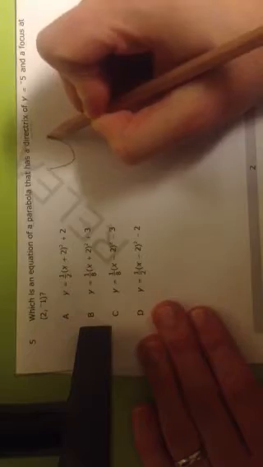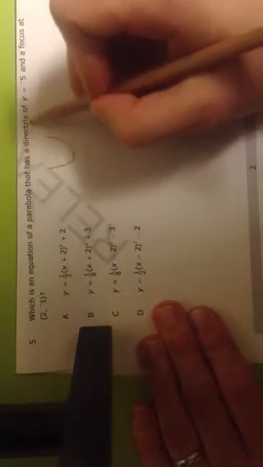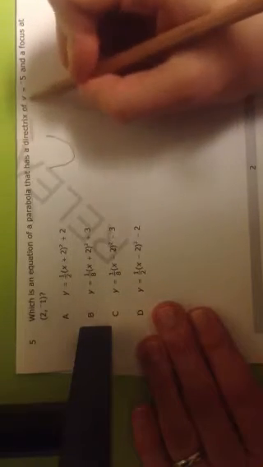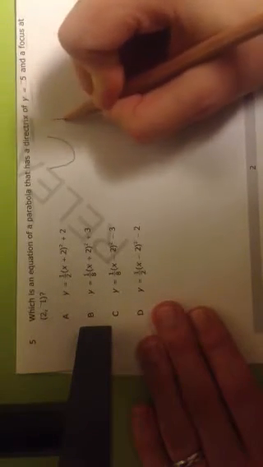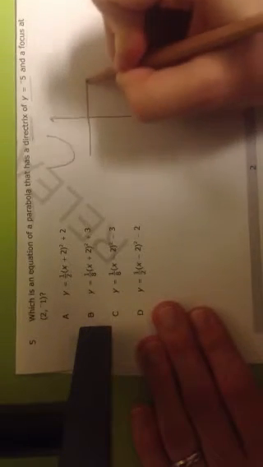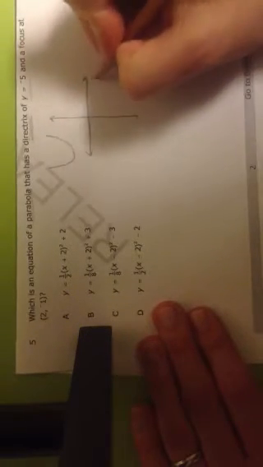Okay, so first off, we all know what a parabola is. It's sort of this U shape. Some of us may not know what a directrix is, but we do know how to graph the equation y equals -5. We learned a long time ago that that's going to give us a horizontal line. That's my x-axis, and here's my y-axis.